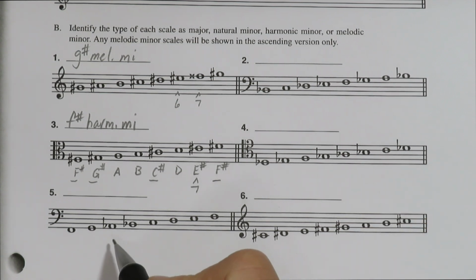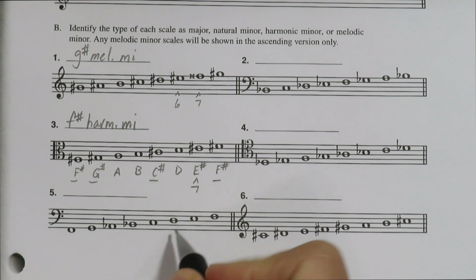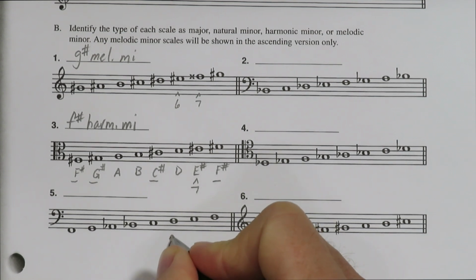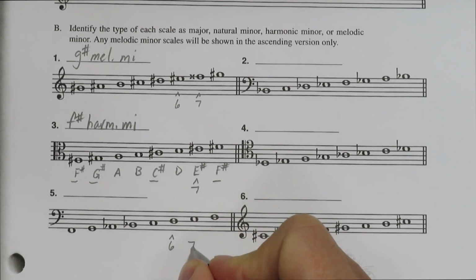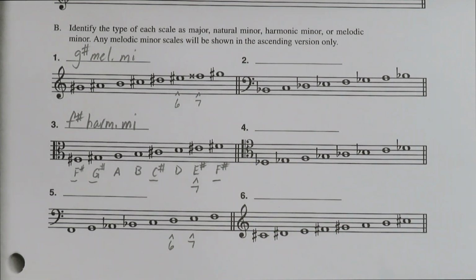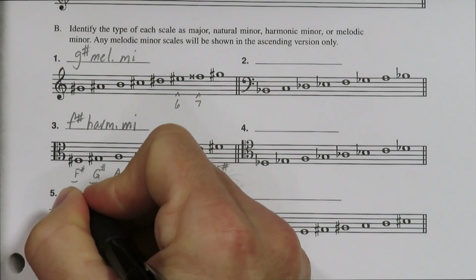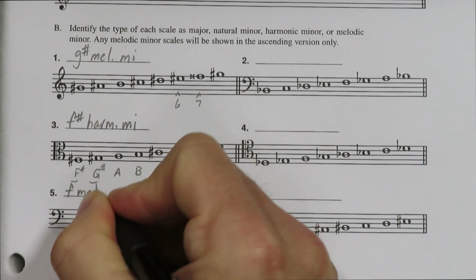Well, we know it's a minor scale because it has a lowered third, some type of minor scale. So 1, 2, 3, 4, 5, 6. Here's our 6th scale degree and our 7th scale degree. Right? So it looks like the 6th and 7th scale degrees are raised. So that would mean that this is a melodic minor scale. So we have F melodic minor.